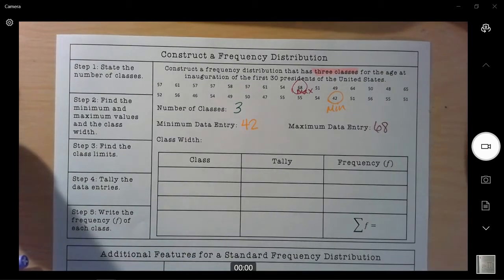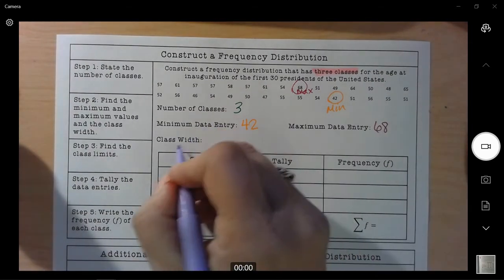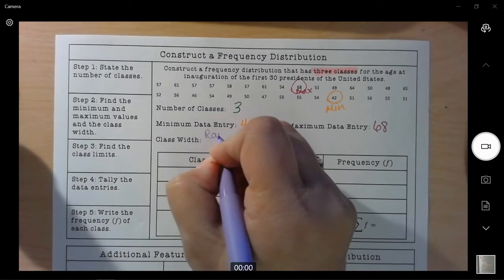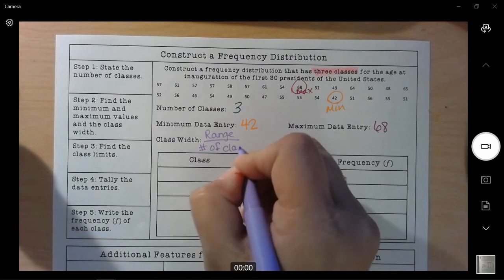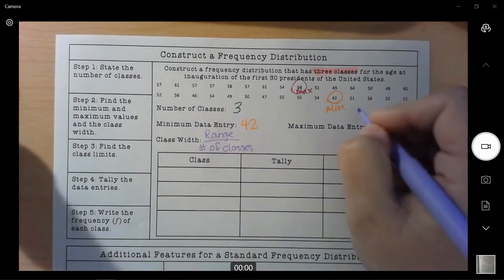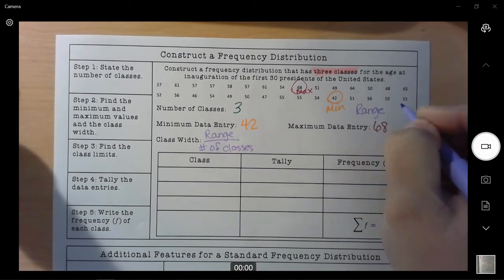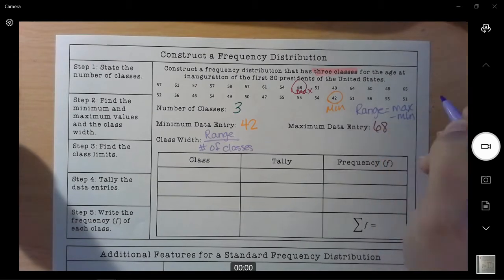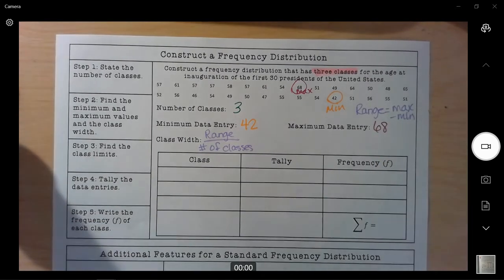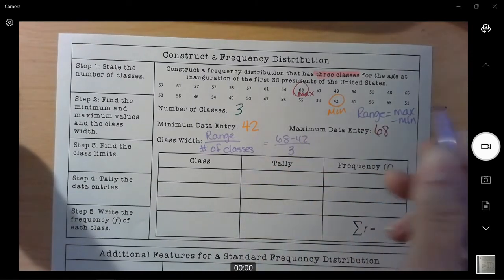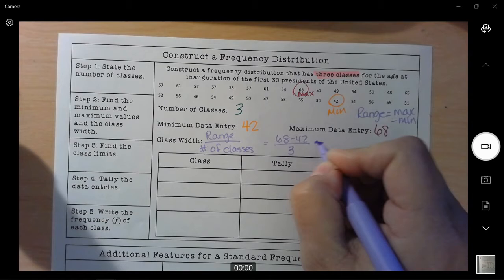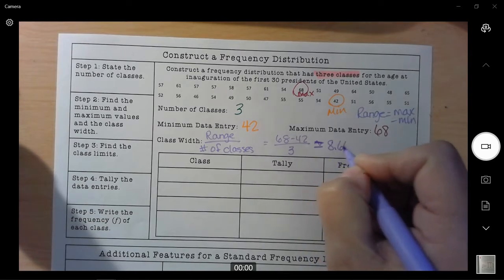And so now we need to find our range. So the first thing to remember is that the class width is equal to the range divided by the number of classes, which again, our range is our max minus min. So we're going to do 68 minus 42, and then we're going to divide that answer by 3, which is equal to, in our calculator, 8.66.